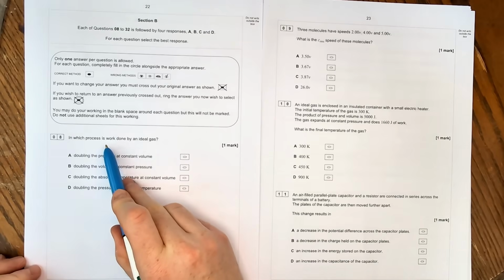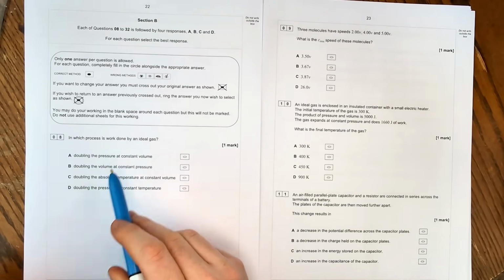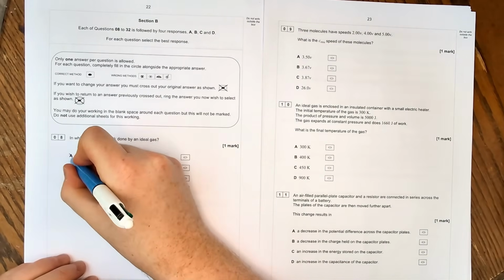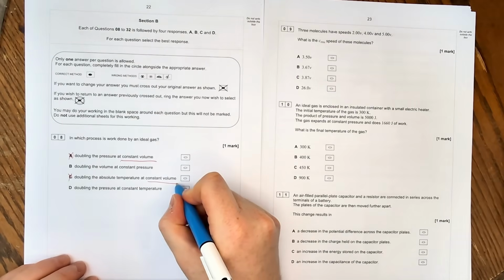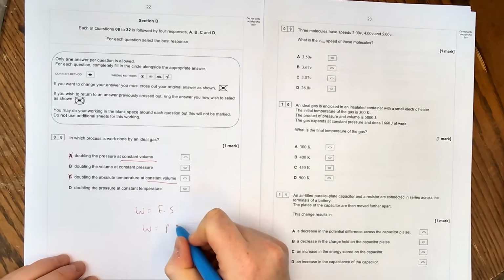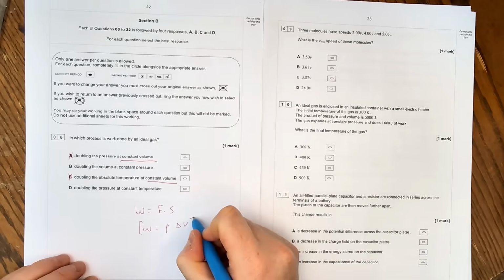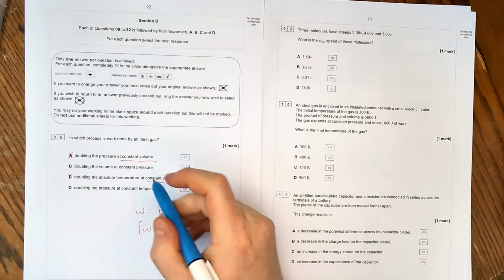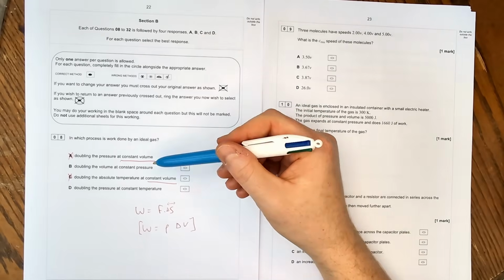So the first one says, which process is work done by an ideal gas? So two of these answers have things done at a constant volume. We should know that they're not correct if they're at constant volume. Work done is equal to force times distance. It's also equal to pressure times change in volume if you've done the engineering option. But both of those, there's got to be a change in distance. It's got to expand or contract. So constant volume, that doesn't work. So we're left with these ones here.